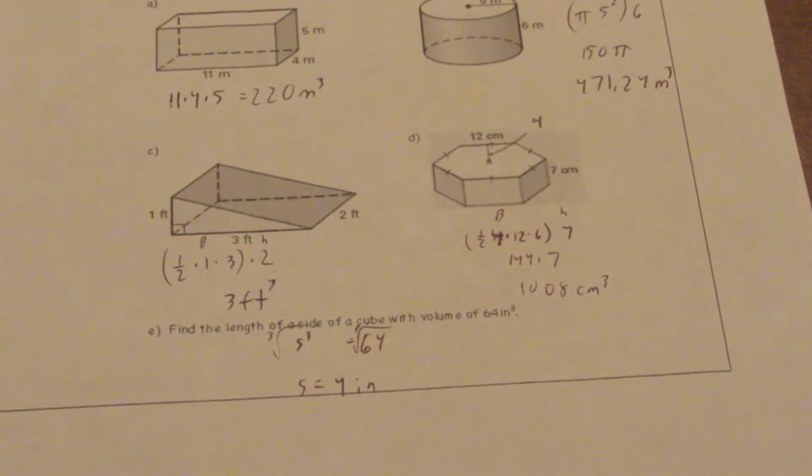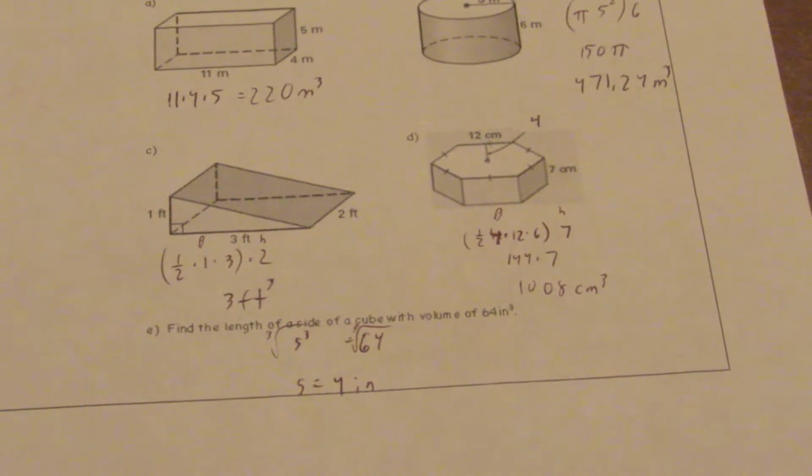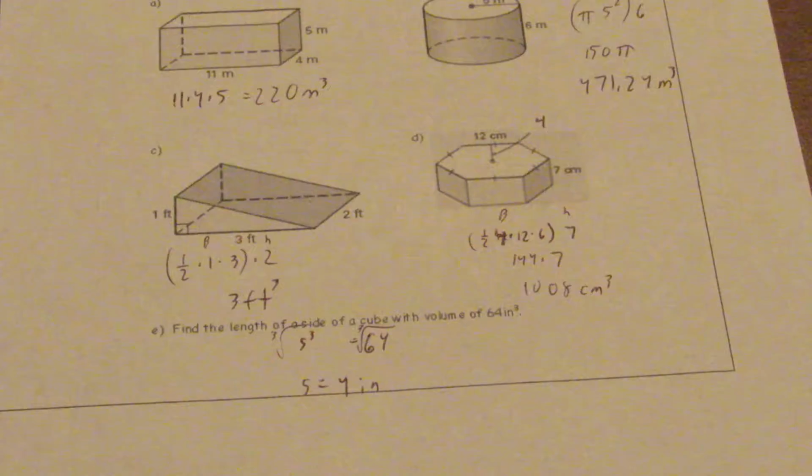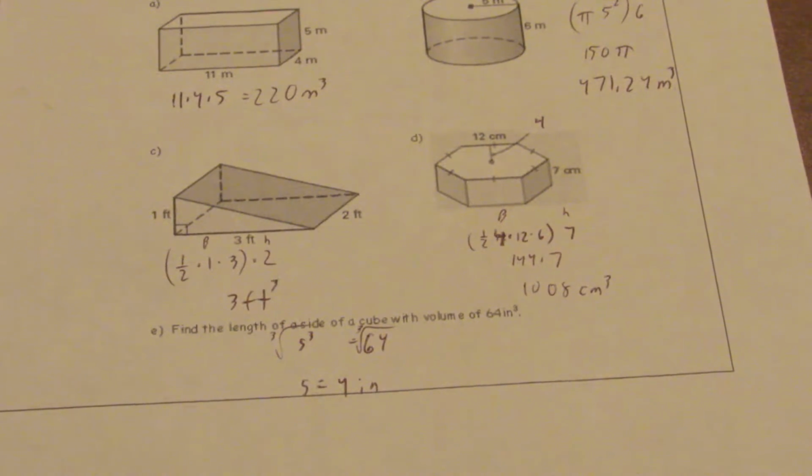You probably have a cube root button on your calculator. If not, you can raise it to the 1/3. Make sure you use parentheses. Square root can actually be done as raising to 1/2. Cube root could be done as raising to 1/3 if you don't have a cube root button on your calculator.